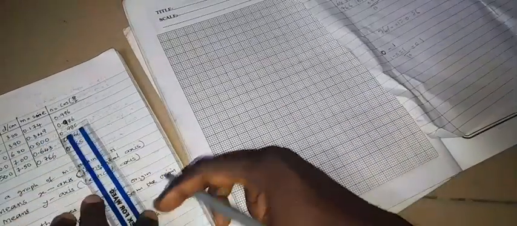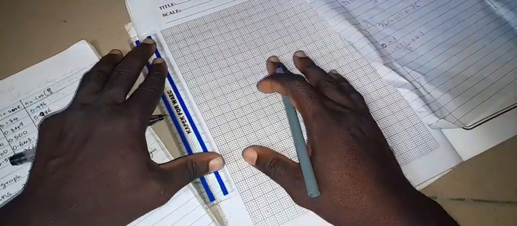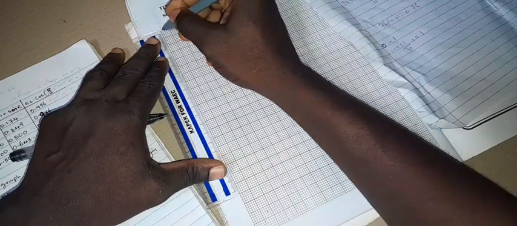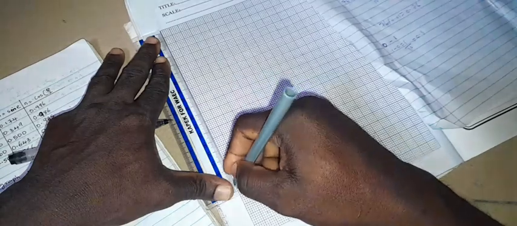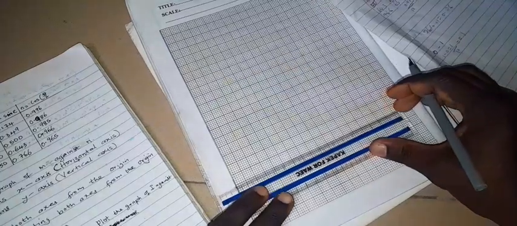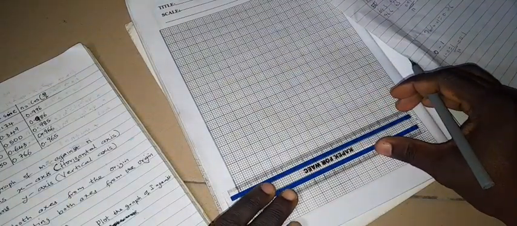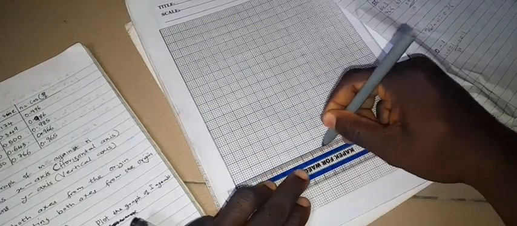So again, let me draw my vertical axis. There are some things I didn't put in the other graph, so I'm going to put them now. I'm going to start this from here. I'm starting this from the edge for obvious reasons that I explained in the other part.